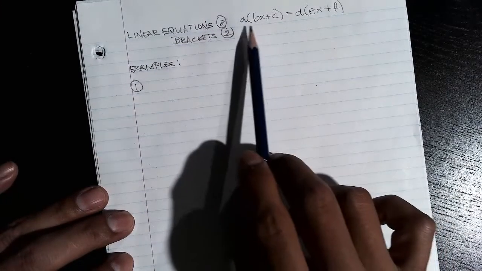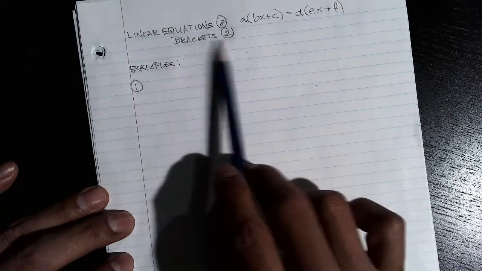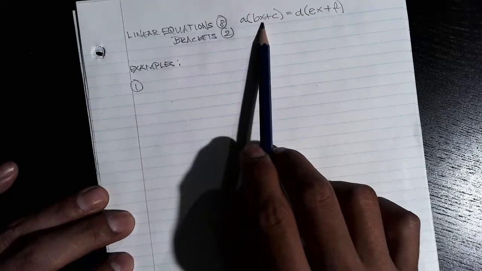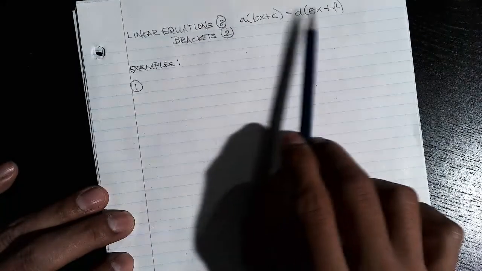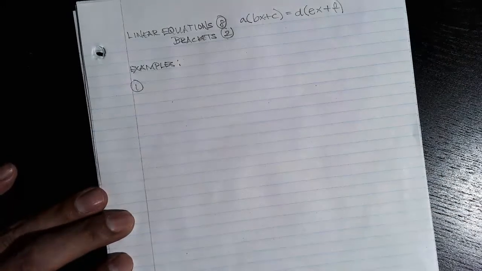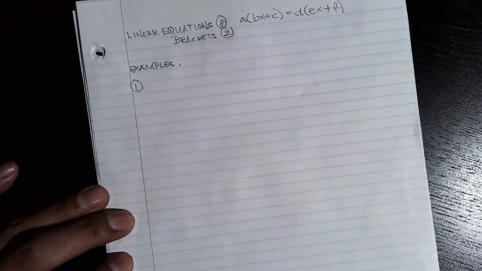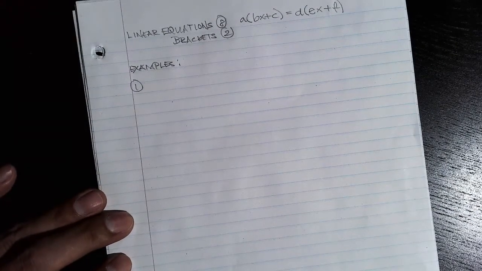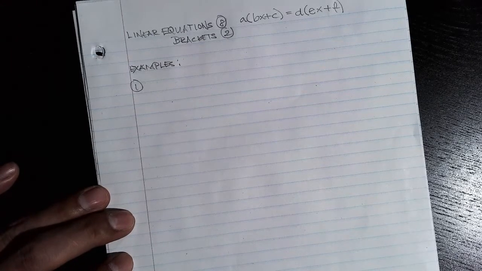First of all, by the way, this is Linear Equations 8 with brackets, part 2. As you can see, there are brackets on both sides of the equation. So let's see how this pans out. Your first example is coming up now.